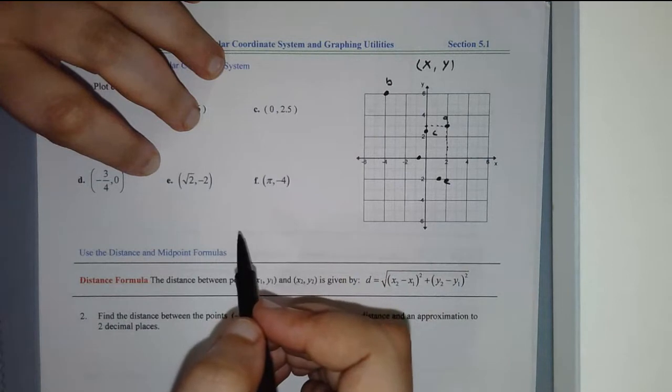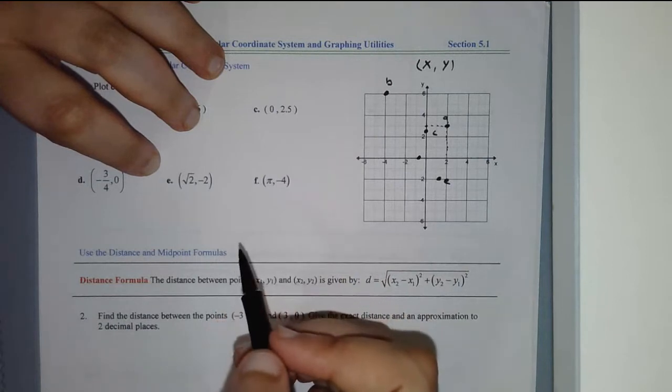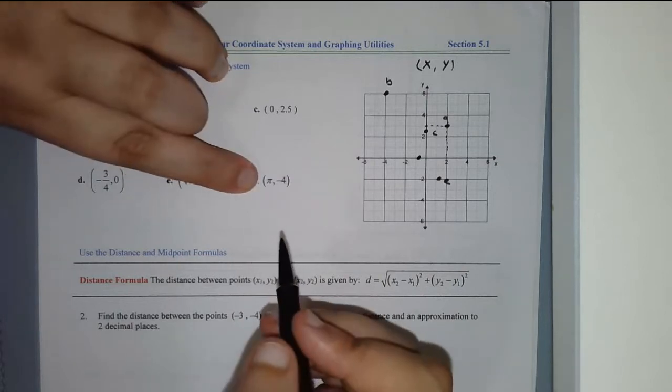Everybody with me so far? Yeah? Okay. So what's pi? What's the value of pi?